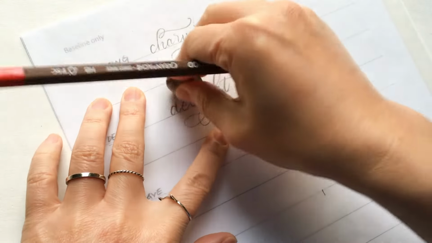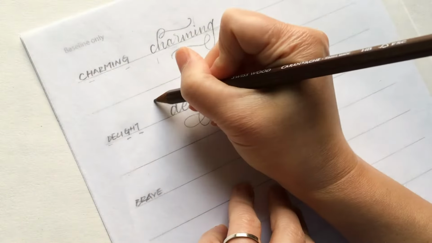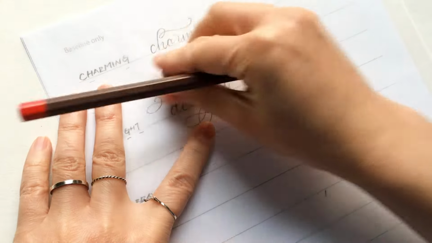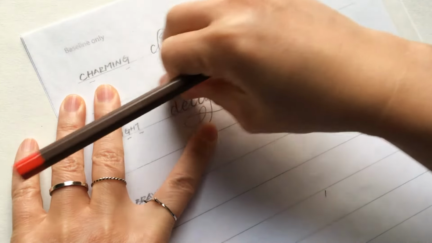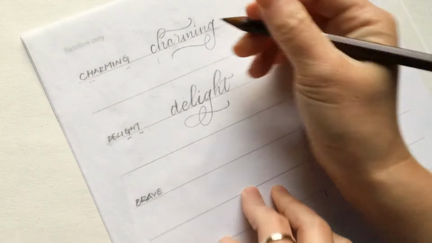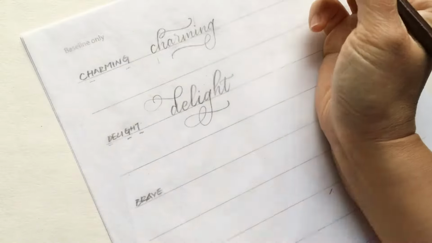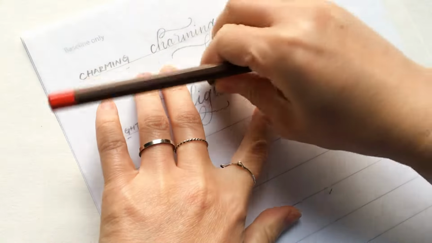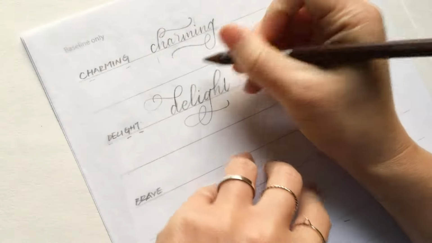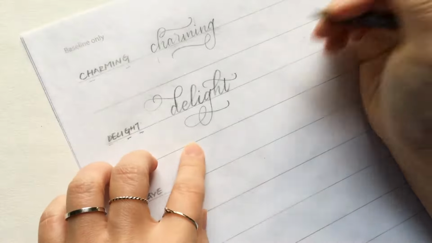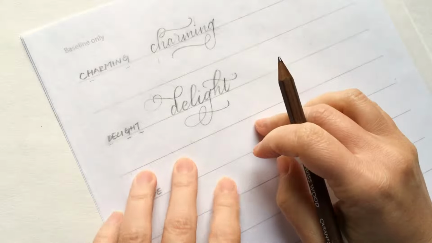And since D is in the beginning of the word, I can also add something here. Maybe change the angle a little bit. I'm not going to do anything with the H. I'm just going to extend the swash of the crossbar of T. So that's one way you can do the word delight.